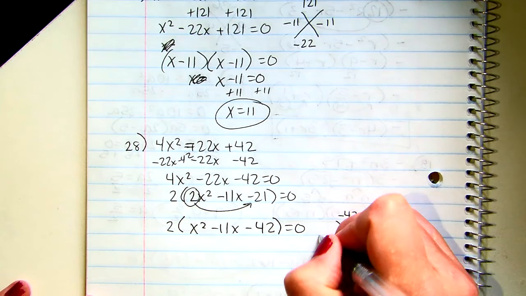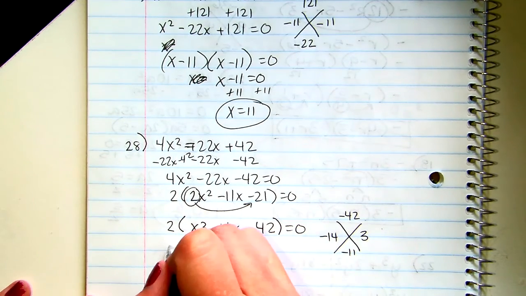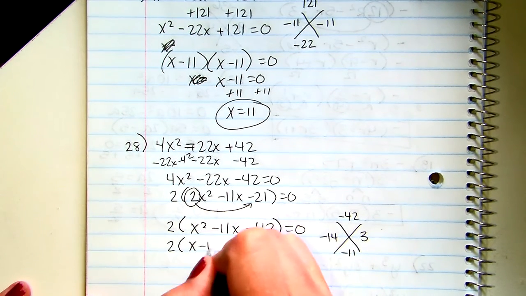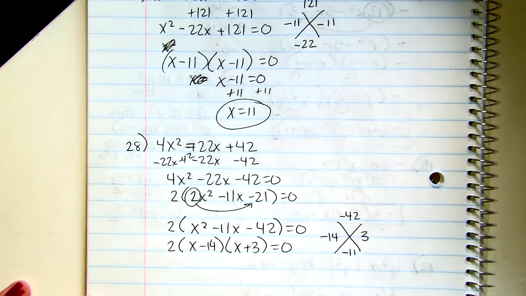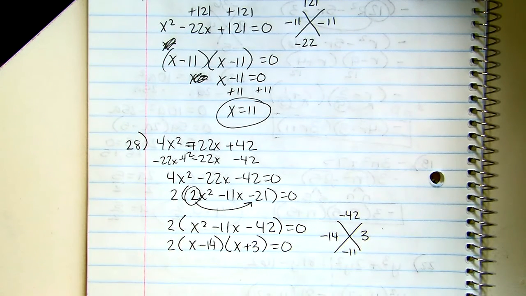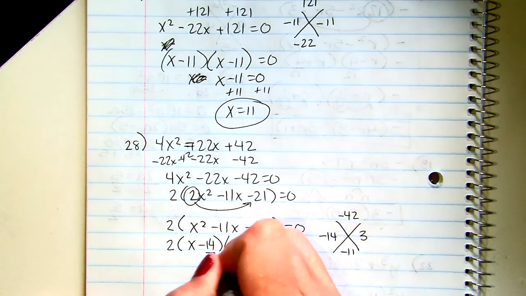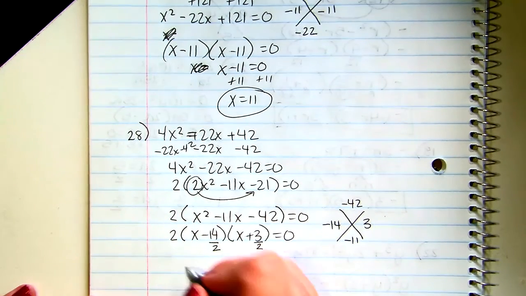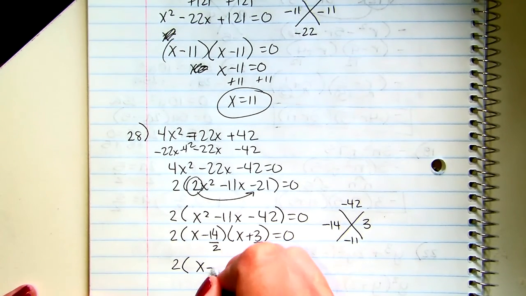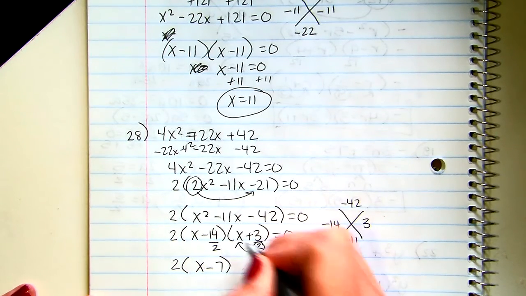So I'm going to get 2 times the parentheses x minus 14, x plus 3 equals 0. Now that 2 that we originally got rid of, we need to put back in here. So I'm going to divide each one of these by 2. Now 14 can easily be divided by 2, so I'm going to have x minus 7. And over here, this 2 is going to go bottoms up in front, giving me 2x plus 3 equals 0.